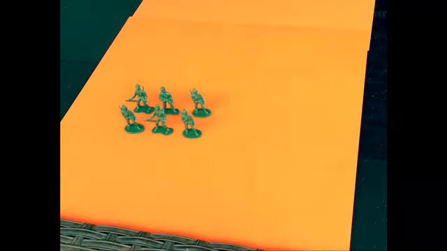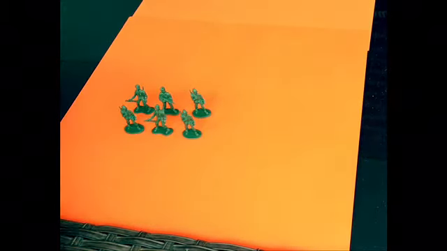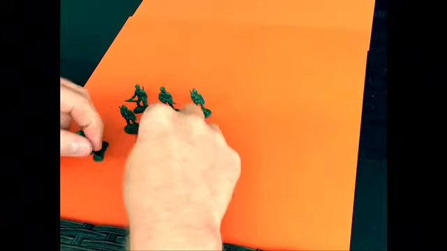Now, in this case, I have 6 positive soldiers. I have been instructed to subtract 8 negative soldiers. Again, I don't have 8 negative soldiers, so I'm going to need to recruit until I do. And I can do that by adding 0 pairs, because 0 pairs allows me to do this without adding anything to my group. So, I'm going to add 0 pairs until I have 8 negative soldiers.